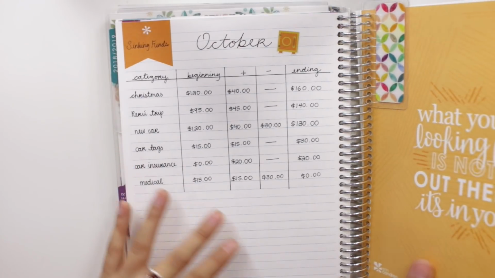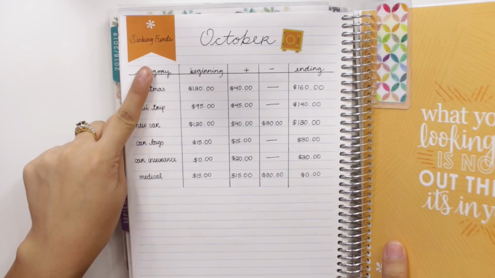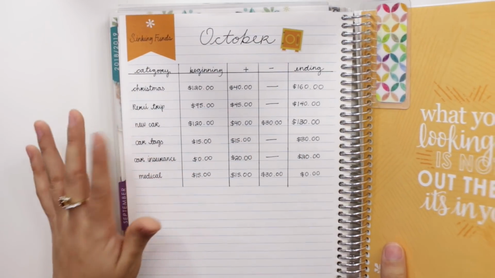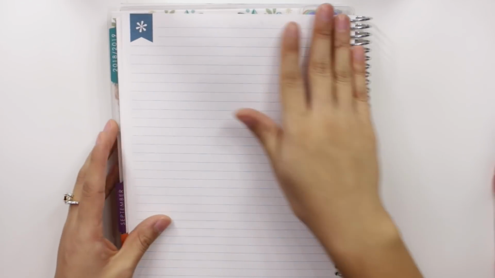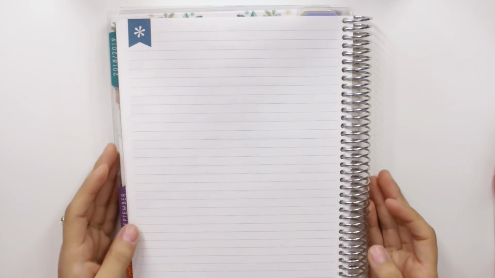So I'm going to be basically replicating this setup, but I'm going to be adding one more thing to it. I do want to add a spending tracker at the bottom of my sinking funds, and you guys will see that. And the reason why I'm going to be adding that is because I am starting to buy presents for my family in Peru, which, if you guys may or may not know, that's one of my sinking funds categories. So let's go ahead and get started.